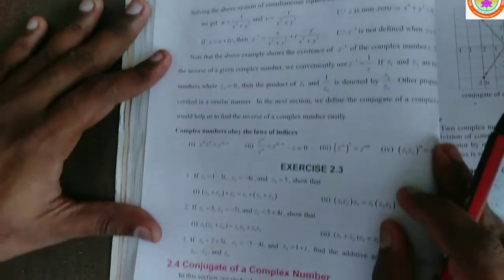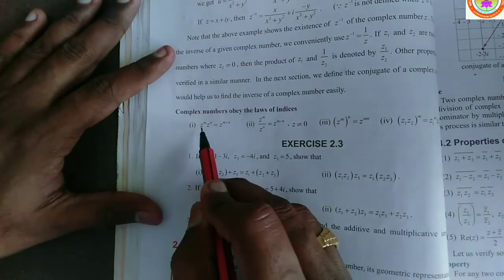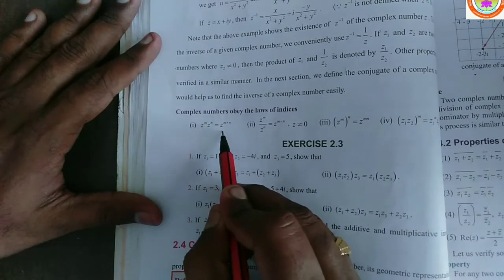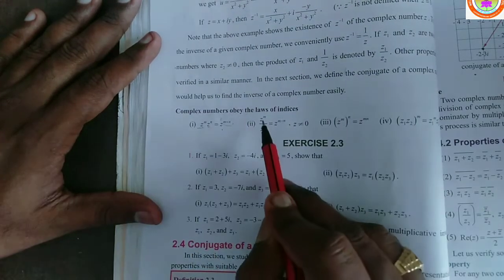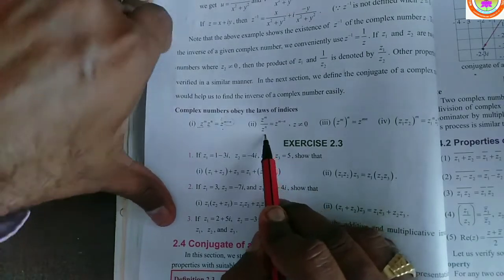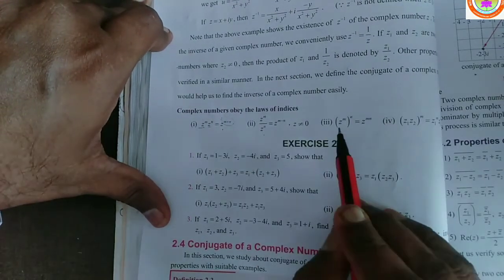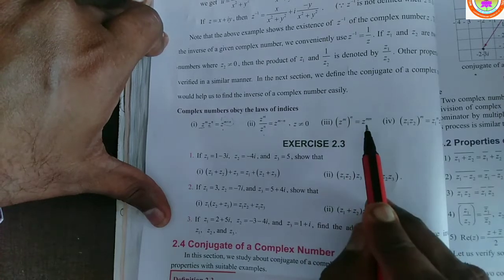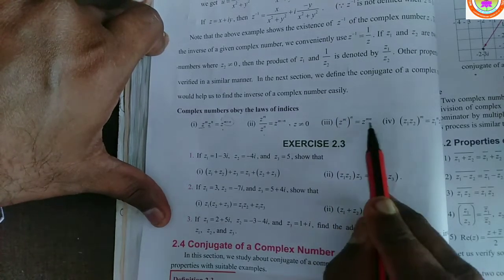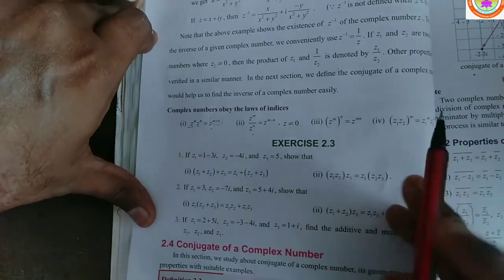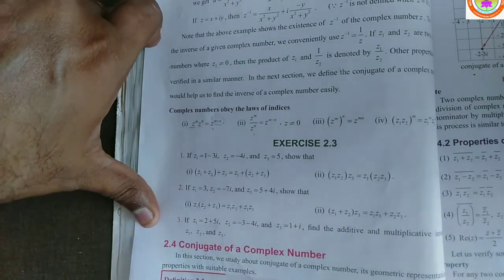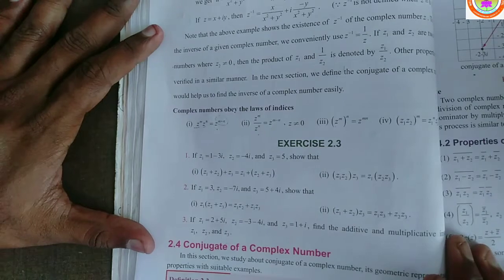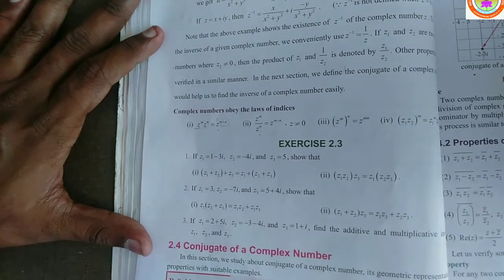So after doing this, the laws of indices: z power m into z power n is nothing but z power m plus n, if z is common, I add the powers m plus n. Z power m divided by z power n, we can write z power m minus n. Z power m whole power n is nothing but z power m into n. Z1 Z2 whole power m, we can separate the powers: Z1 whole power m and Z2 whole power m. So with this we are finishing this introduction and we start our exercise 2.3.